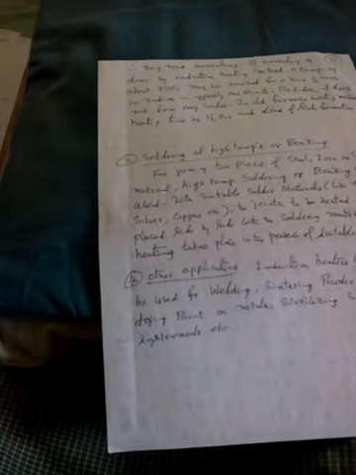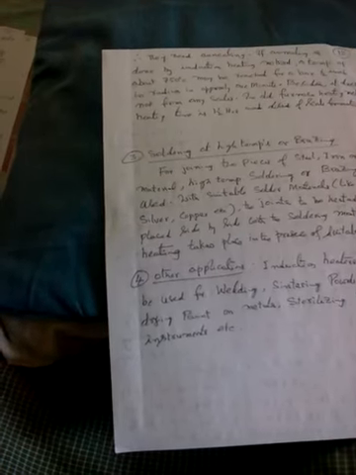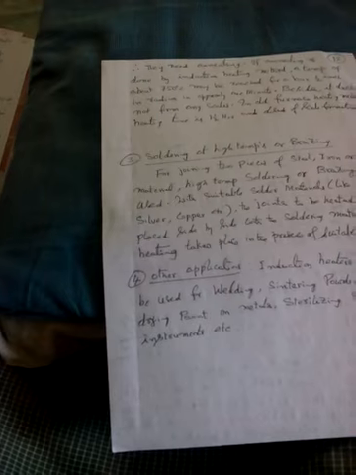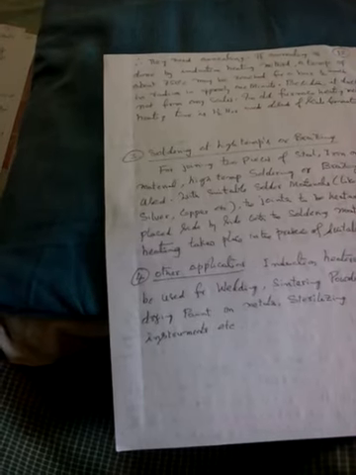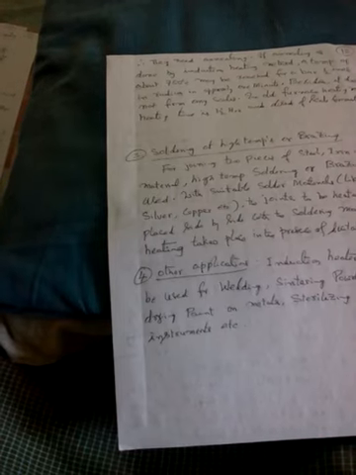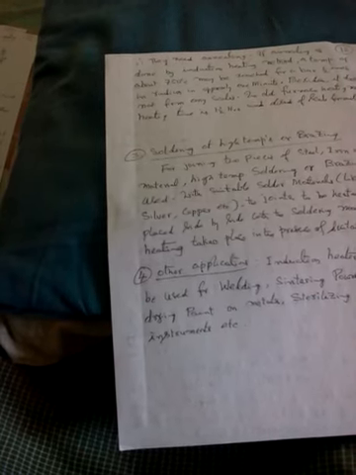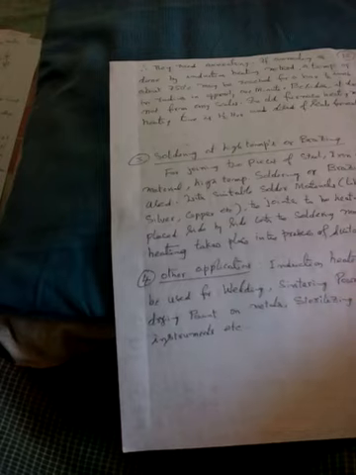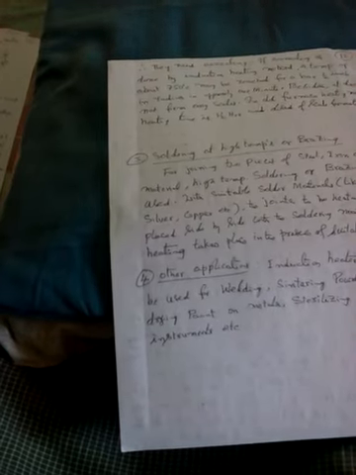This induction heating methodology is used, and this is also very fast. We can do soldering and brazing within seconds and minutes. So induction heating is used even in welding, for joining two metal pieces, because we get very high temperature and very fast welding.